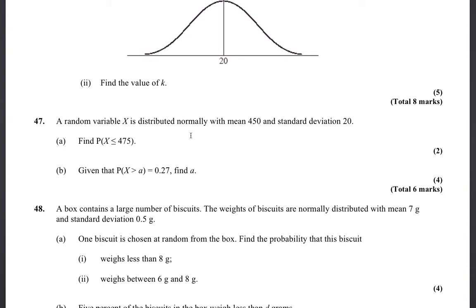Okay, let us solve the next problem. A random variable x is distributed normally with mean 450 and standard deviation 20. Find P of x less than or equal to 475.